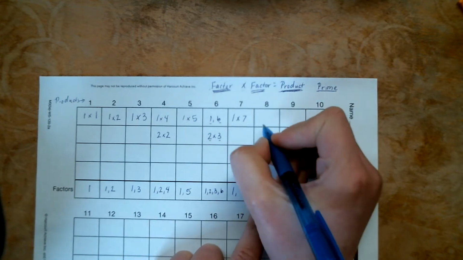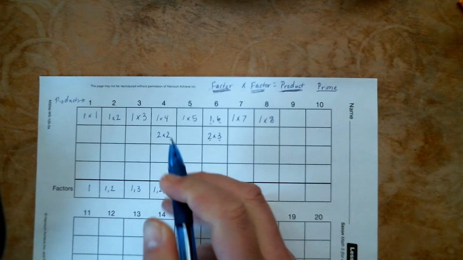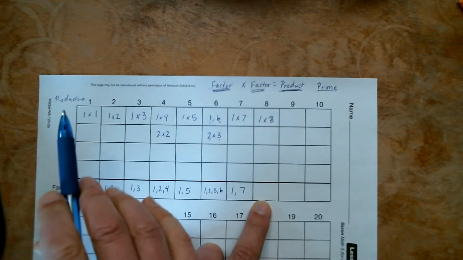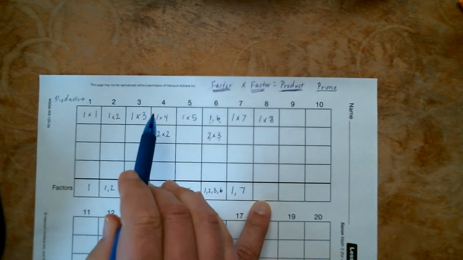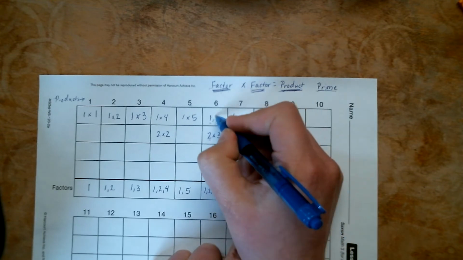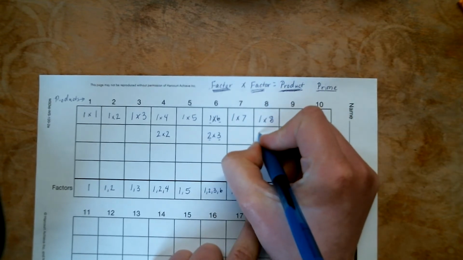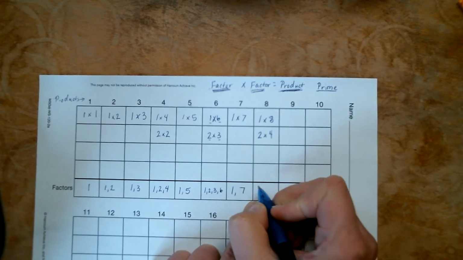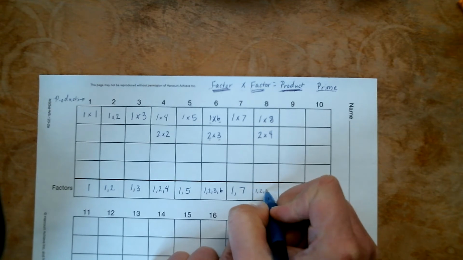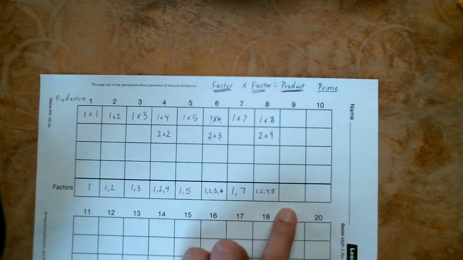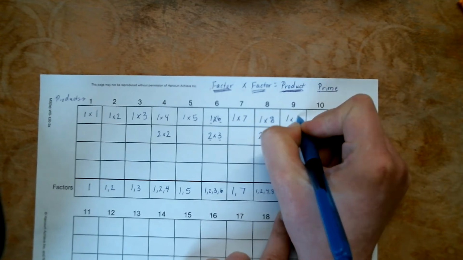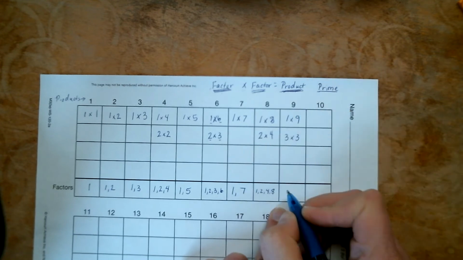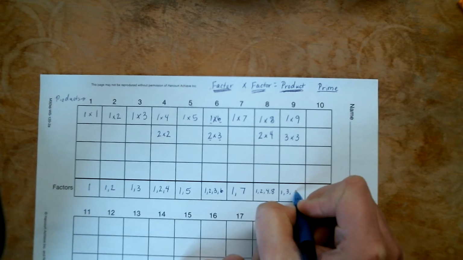Okay, let's go to 8. 1 times 8. Do you notice a pattern? All of these numbers have a factor of 1 and themselves. So 1 and 1, 1 and 2, 1 and 3, 1 and 4, 1 and 5, 1 and 6, 1 and 7. Sorry about that. 1 and 8. We can also make 8 by going 2 times 4. So our factors are 1, 2, 4, and 8. Okay, 1 times 9. 3 times 3 make 9. So our factors are 1, 3, and 9.